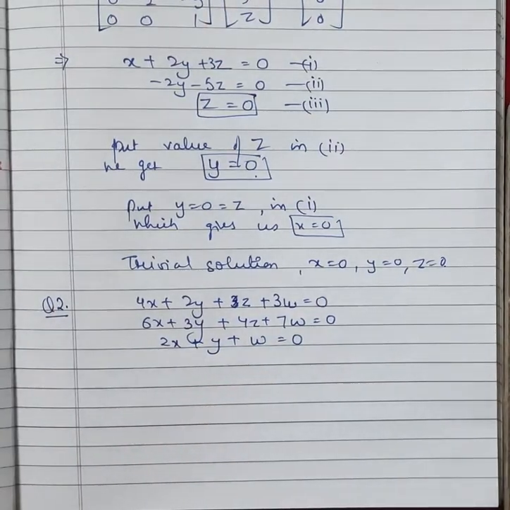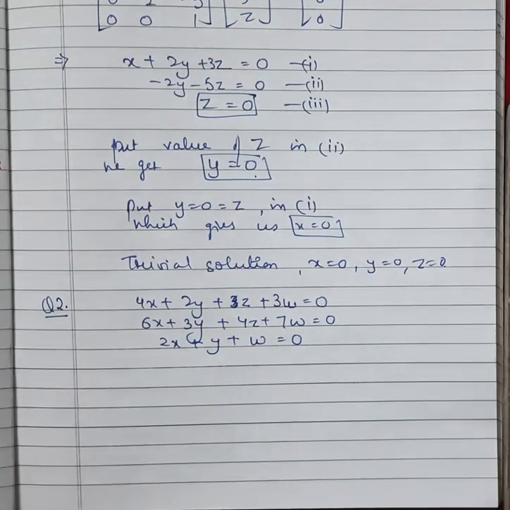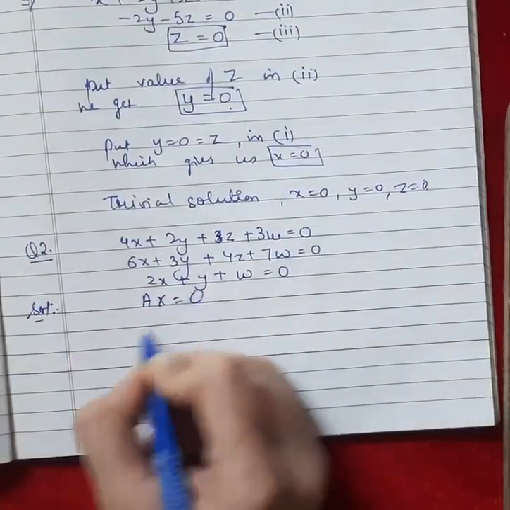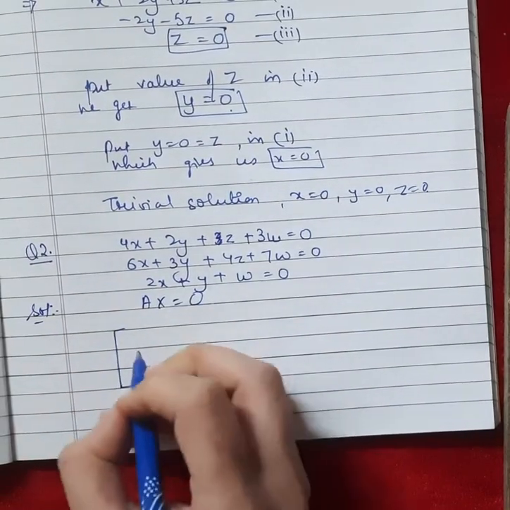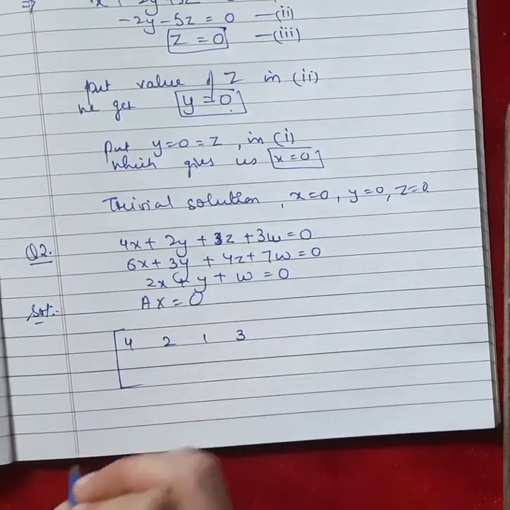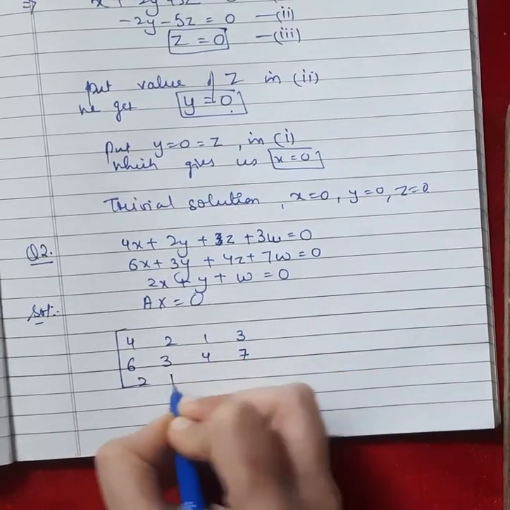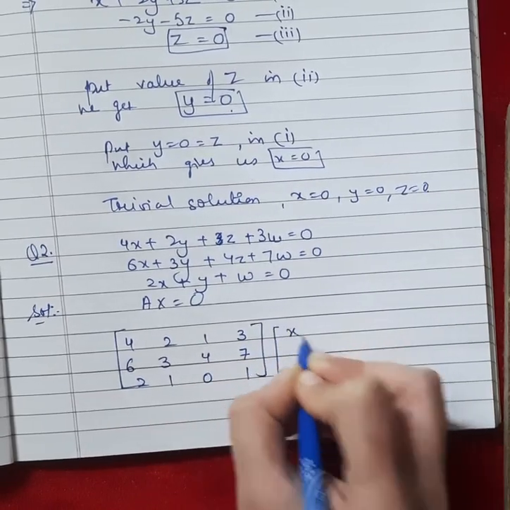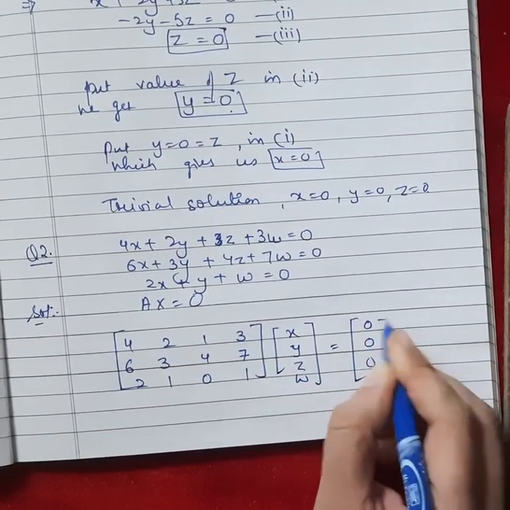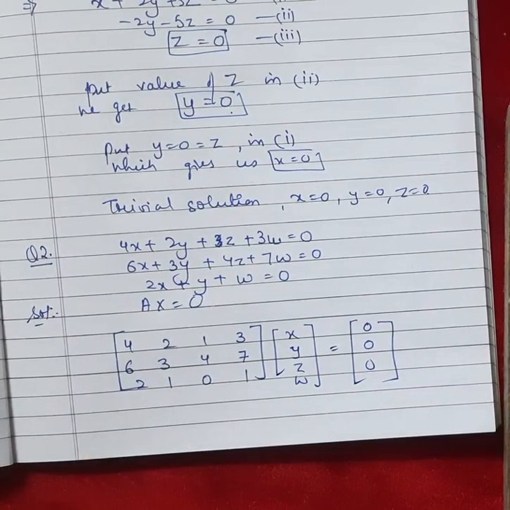Now we have a system of three equations and four variables, and obviously it is a homogeneous one, and we are going to now find out its solution. For that, let's again write this system in the form of a matrix. When we write that, we will get the coefficient matrix of order 3 cross 4: 4, 2, 1, 3, then 6, 3, 4, 7, 2, 1, 0, 1, along with the variables x, y, z and w equals the 0 vector. Now again we are going to transform this matrix into echelon form.